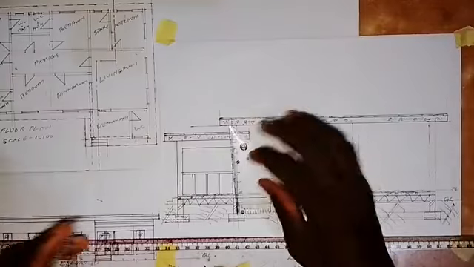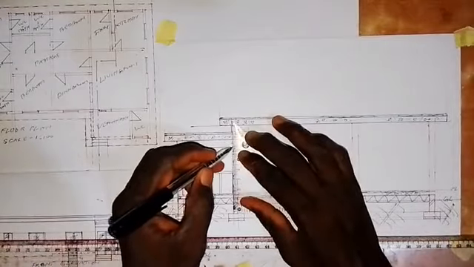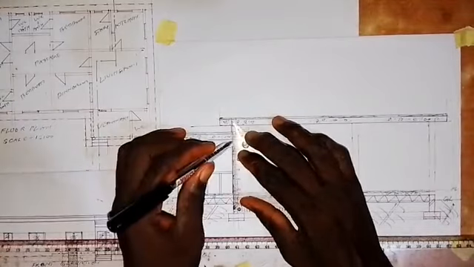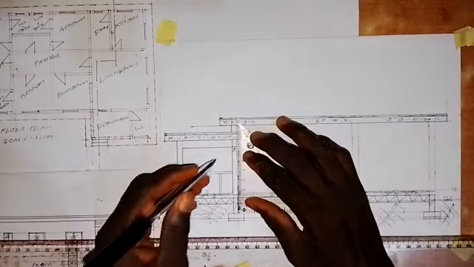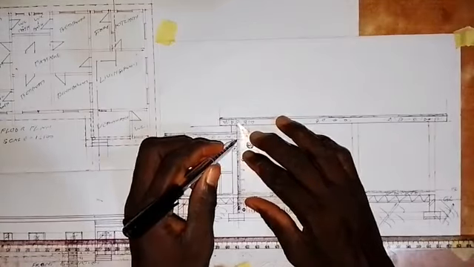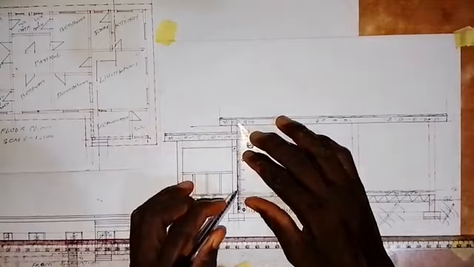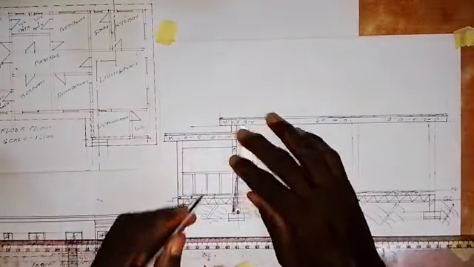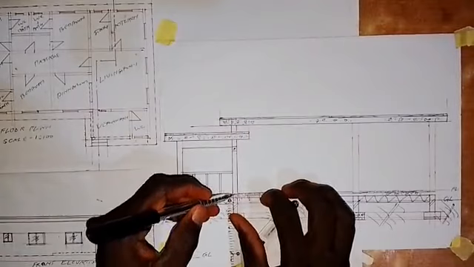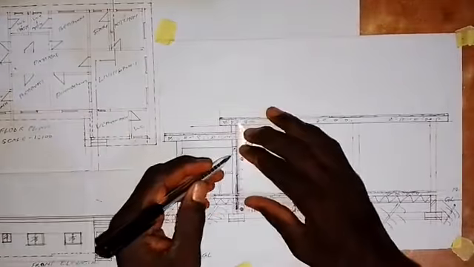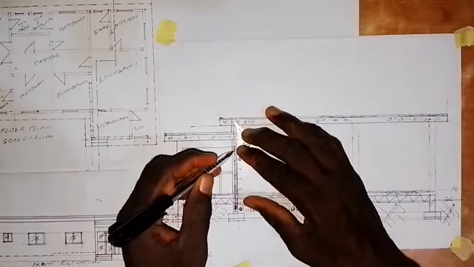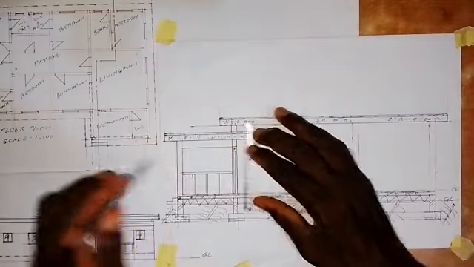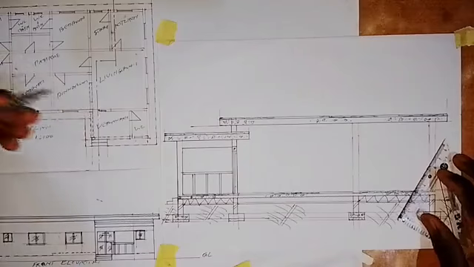And then the door that we have here, we need to show it. So within this wall, we have to put 2 vertical lines. That is for this door that is cut within this wall.